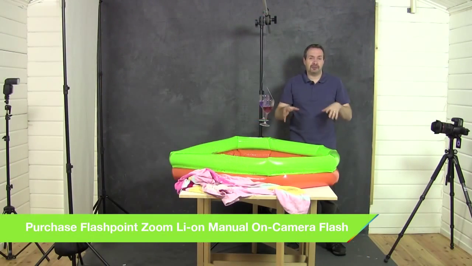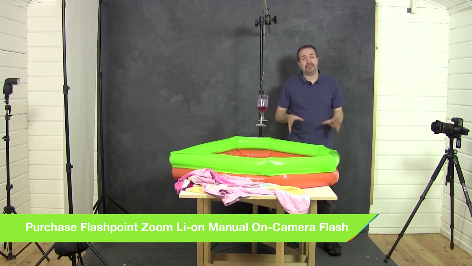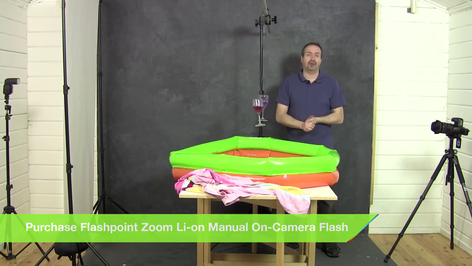Well, hopefully you found this information about flash duration really useful and you've learnt a technique along the way.